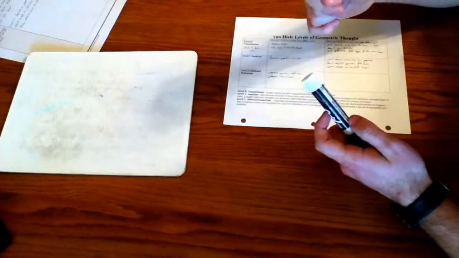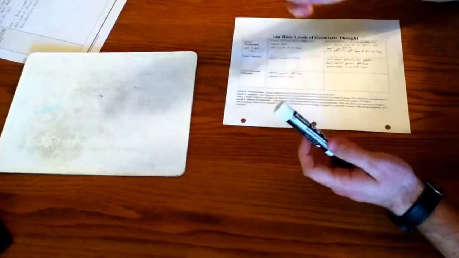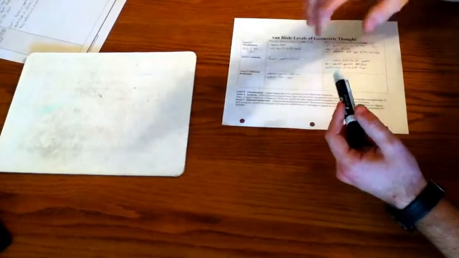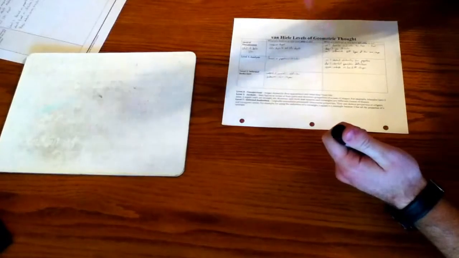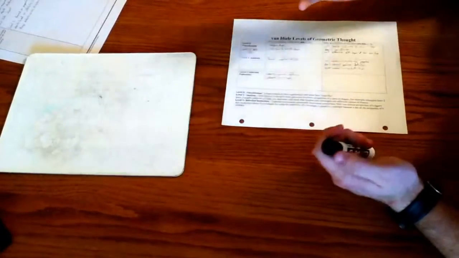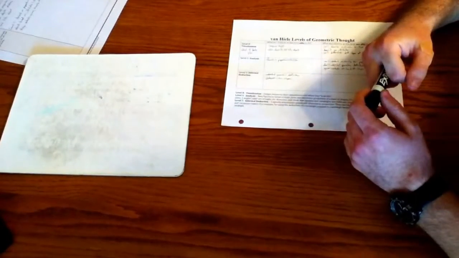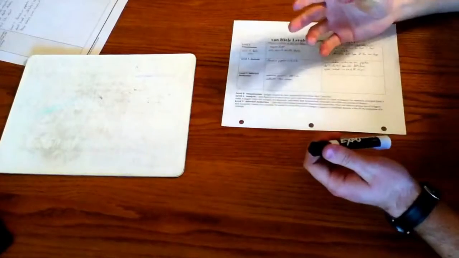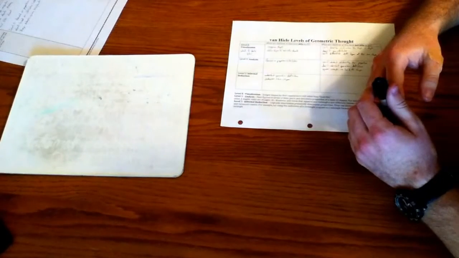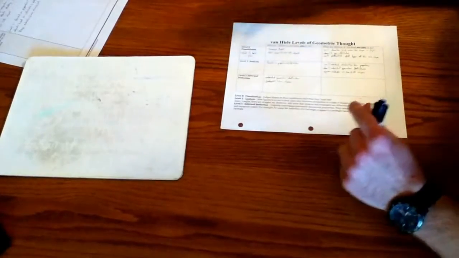the attributes or properties. So say a square, an attribute or property of that would be that it has 4 vertices or points or corners and 4 equilateral sides. It has 4 sides that are the same length. And so that's what a property or attribute is, just kind of a characteristic. And so level 0 is focused on what a shape looks like.